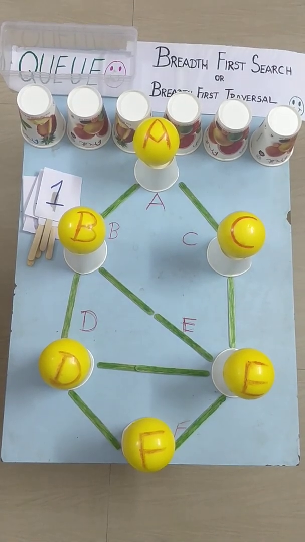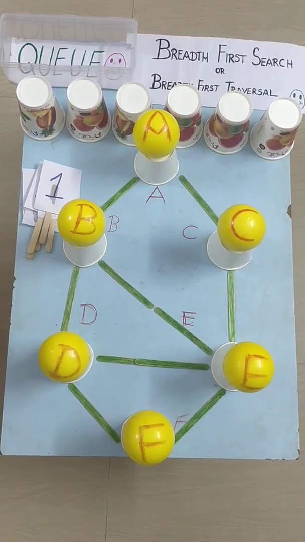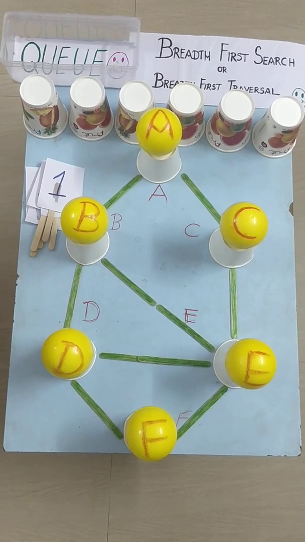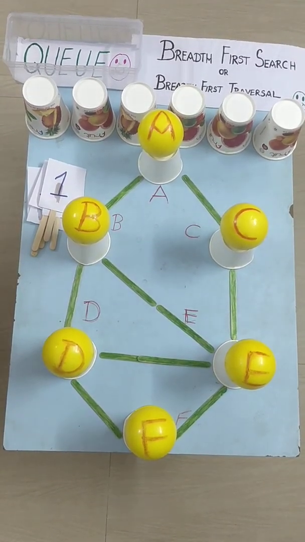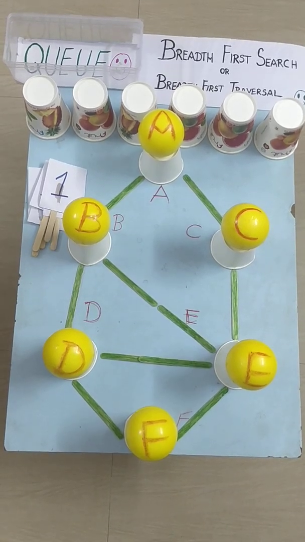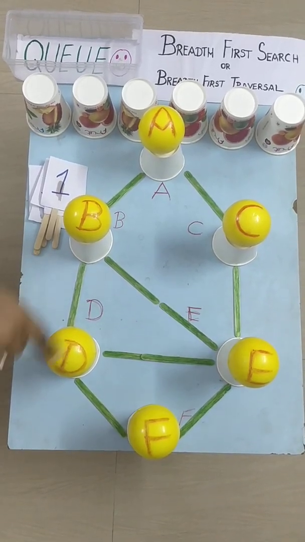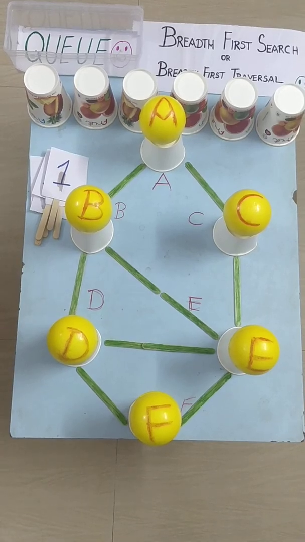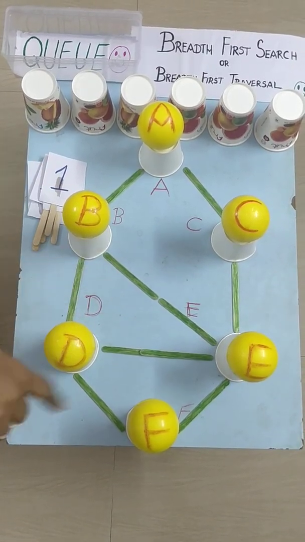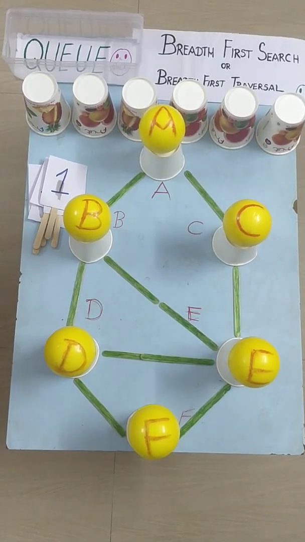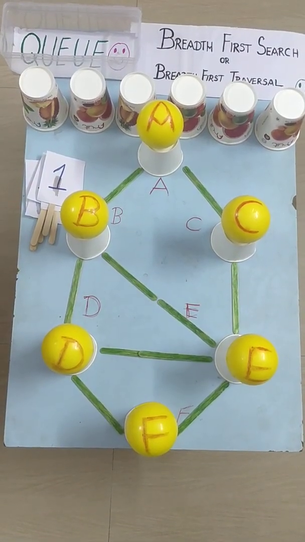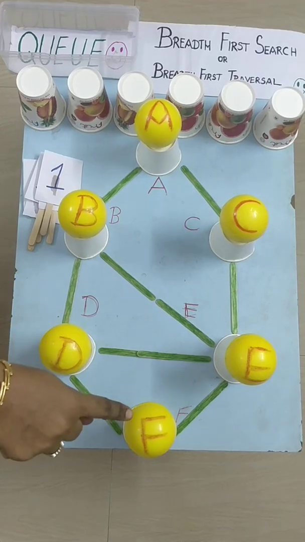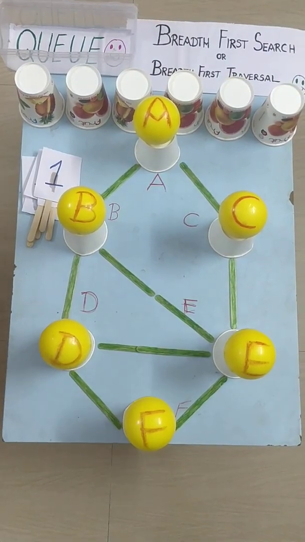In this session, we are going to discuss breadth-first search or breadth-first traversal from data structures. For performing breadth-first search or breadth-first traversal, we need a graph and a queue. Here, we have taken an undirected graph. Initially, none of the nodes in the graph is visited, so we consider each node in the graph as 0.